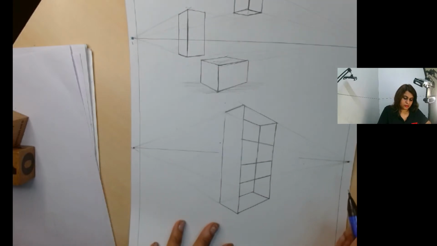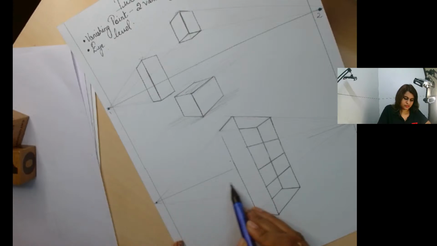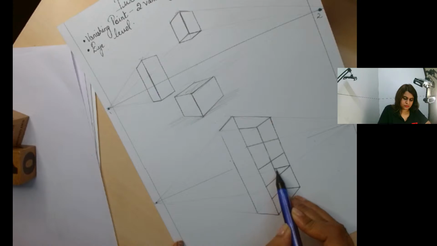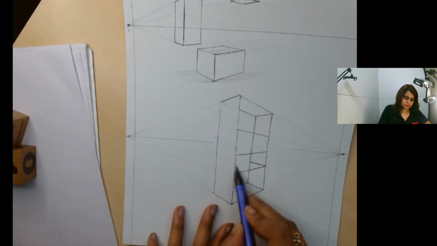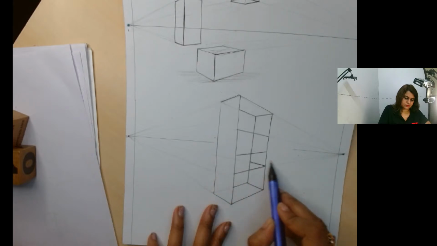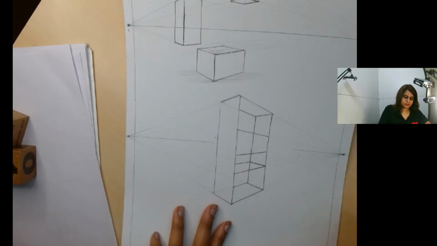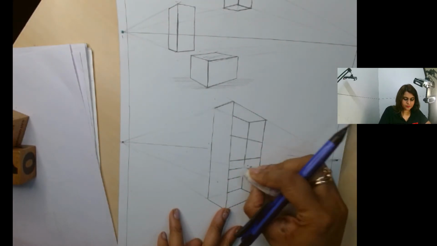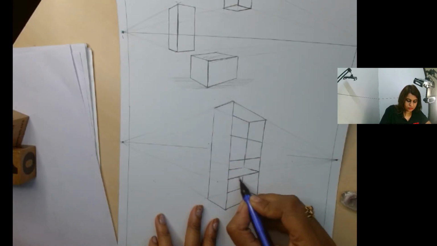Okay. And now how do we draw it? Yes. It's the same thing.